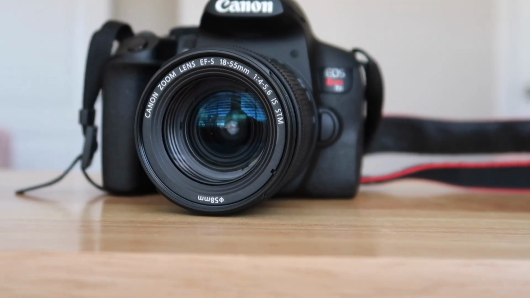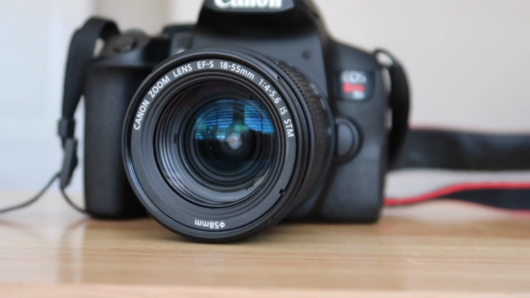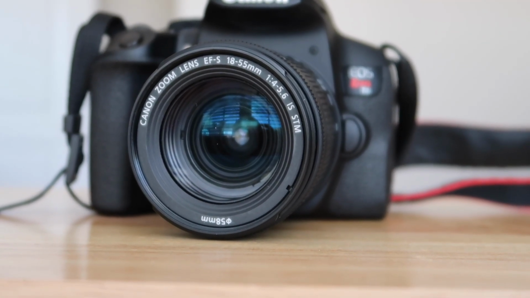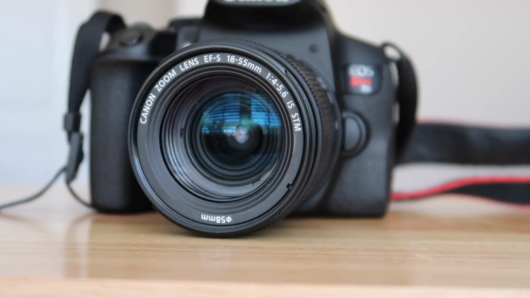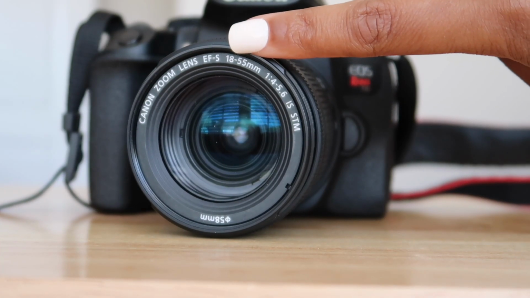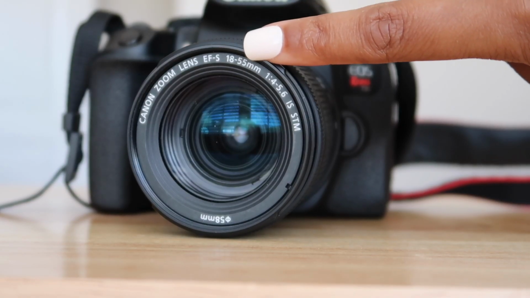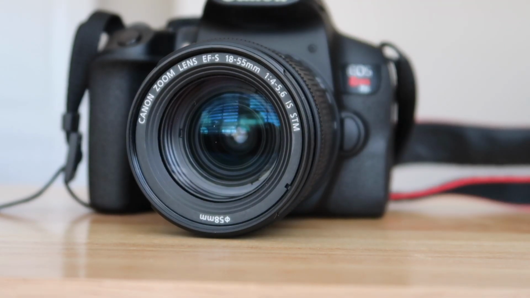If you take your lens cap off, you should see information about the type of lens that you are using. For example, mine says Canon zoom lens EFS. That's the model of lens that I'm using. And then I see a set of numbers. Mine says 18 to 55 mm.